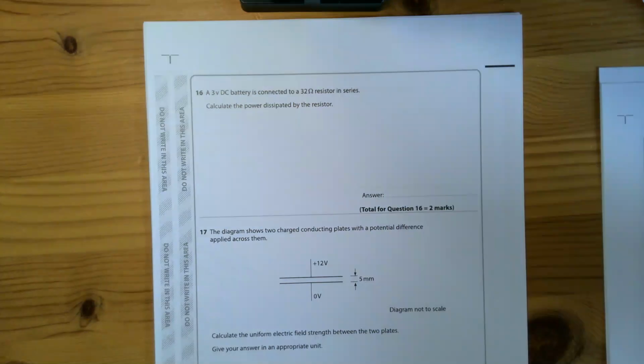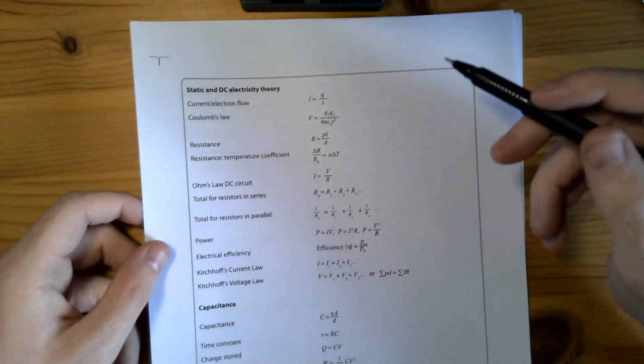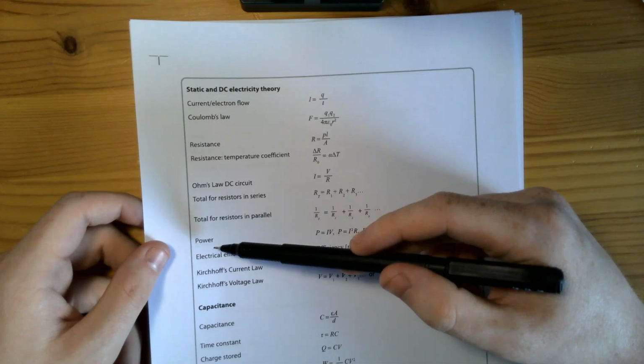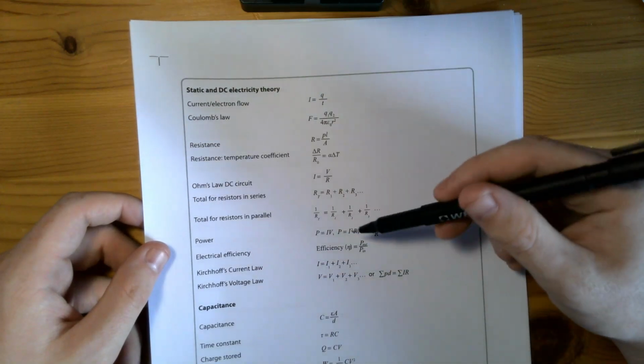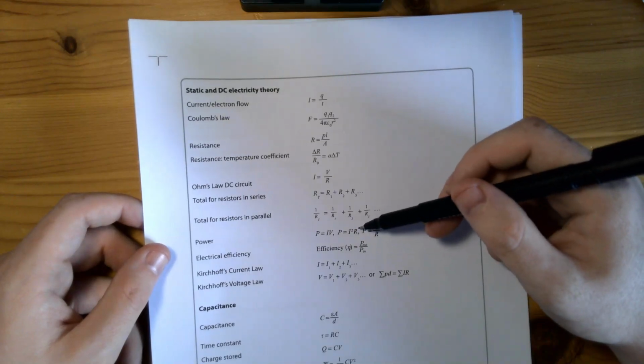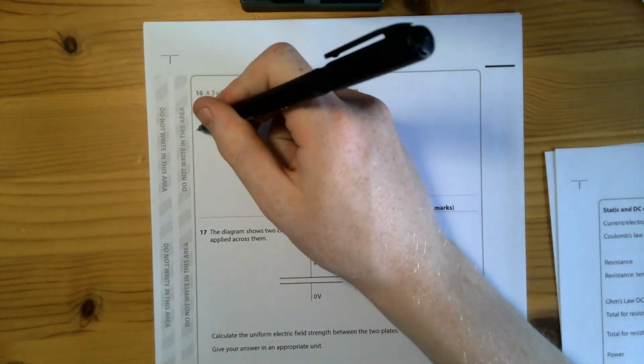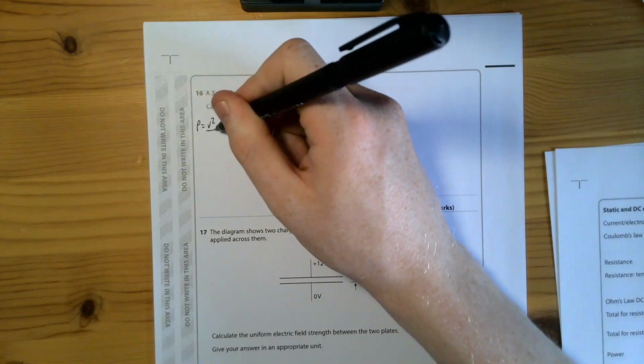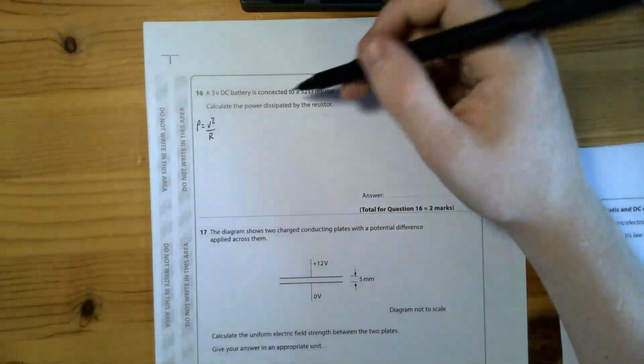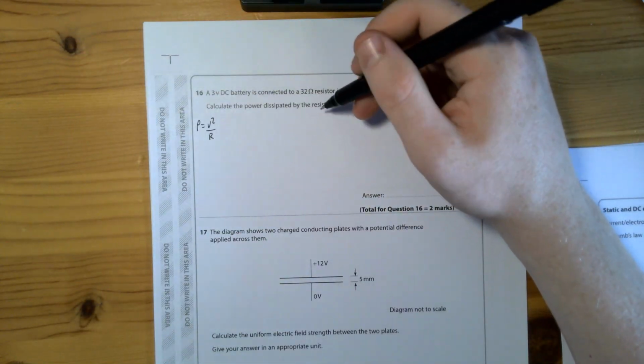Right, so if I'm looking for power, I'm probably going to go straight to the first page of the electrical theory and look for the power formulas. I've got P equals IV, I've got P equals I squared times R, I've got P equals V squared over R. I've got voltage, I've got resistance. I'm going to be using that last one over here. P equals V squared over R. Simply substitute my values in, and that's going to calculate my power.